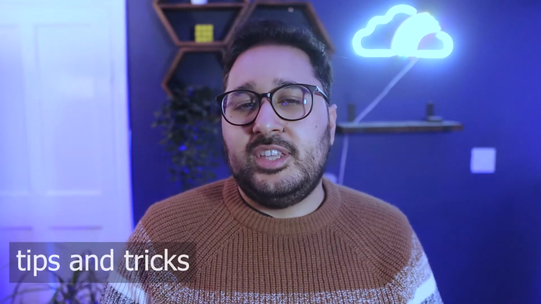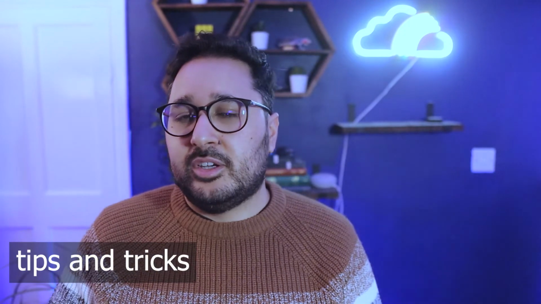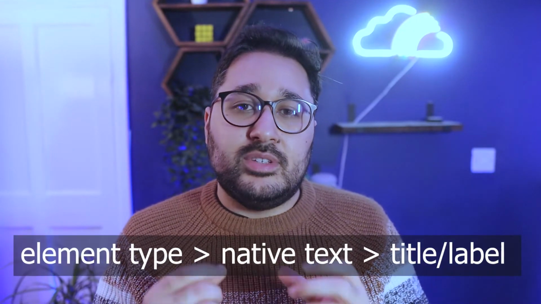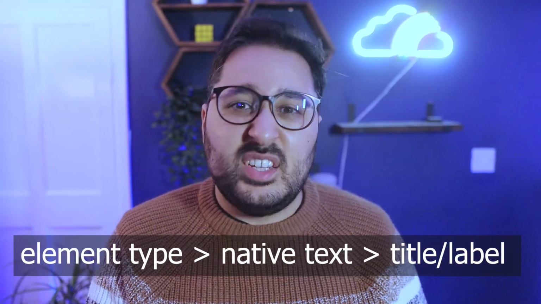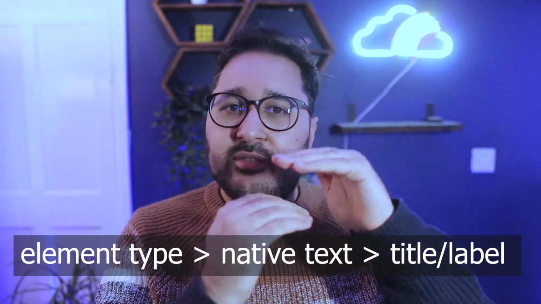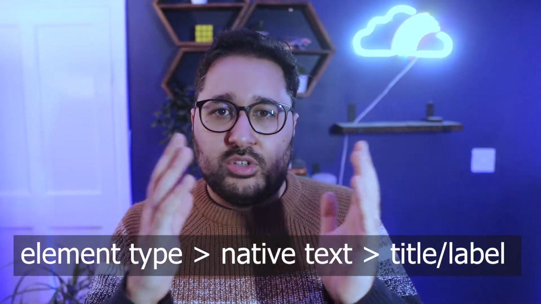Now let's go over some tips and tricks that I've picked up over my time doing screen reader testing. The rule of thumb for what gets read by screen readers is the element type foremost. After that, it's any text within the element, and then after that, it's any titles or labels, so there is a hierarchy. A common mistake is thinking adding a label or title automatically makes an element screen reader friendly. Unfortunately, there is a hierarchy of what gets read, and the best way to really know is to grab yourself any of the screen readers previously mentioned and give it a go.